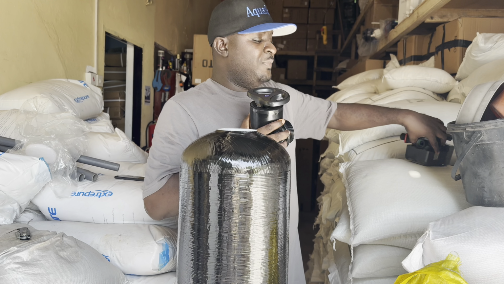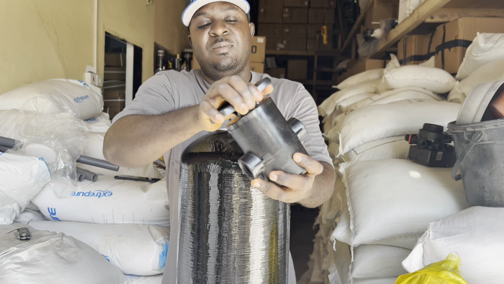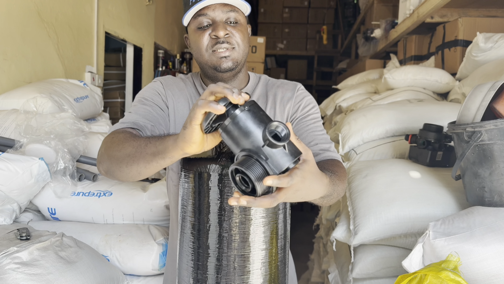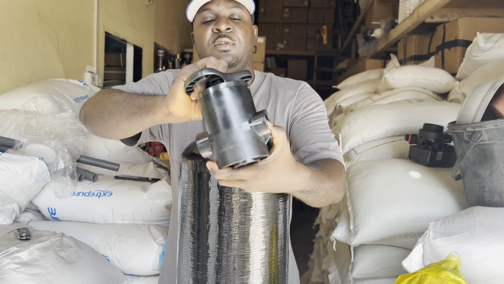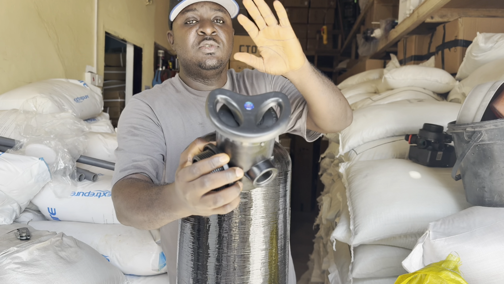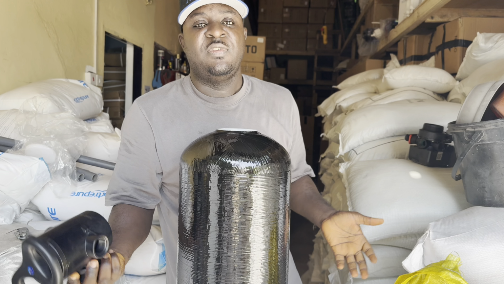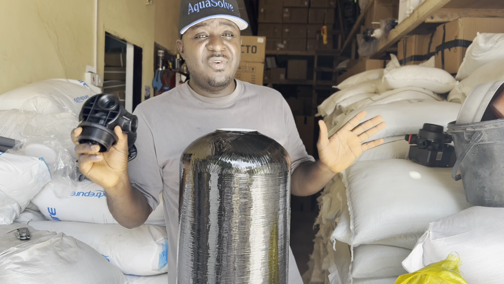You only do the backwashing. This pot comes with three modes. Okay, so you can turn this valve to three different modes: to filter, to backwash, and to fast rinse. So that's the benefit that this particular system has over another system.